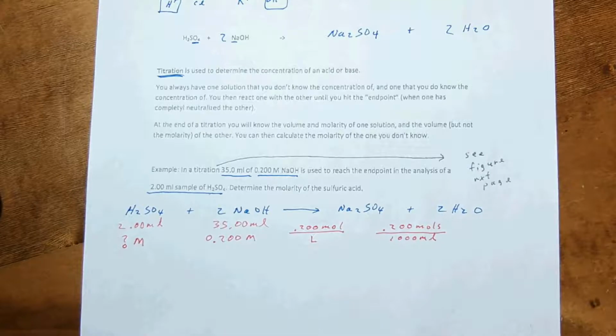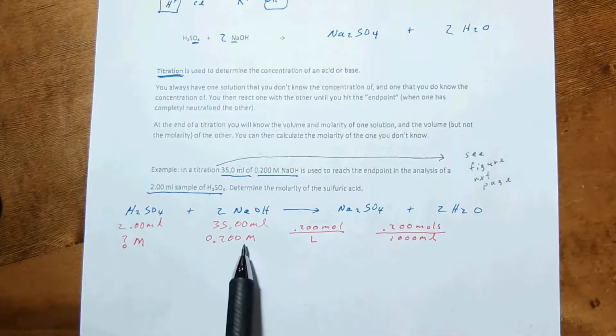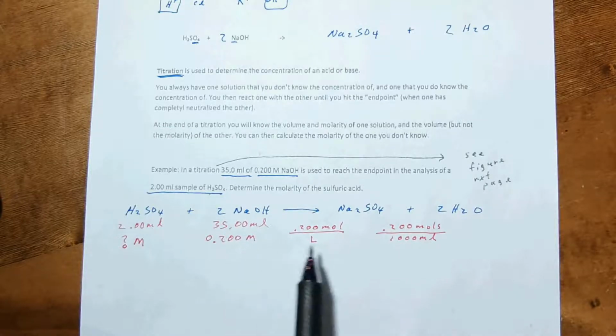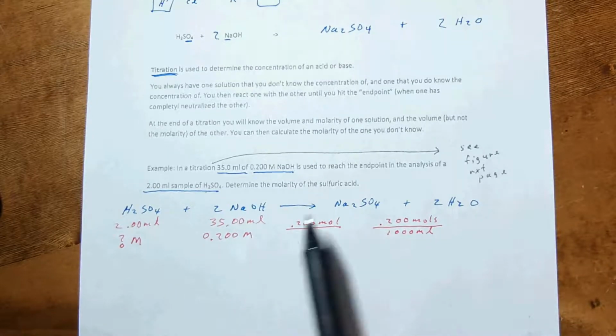Because after all, 1 liter is exactly the same thing as 1,000 milliliters. So these are 2 conversion factors that you can use that we took from here. I like using this one myself because our units here are milliliters.